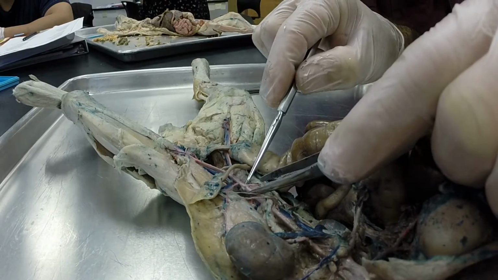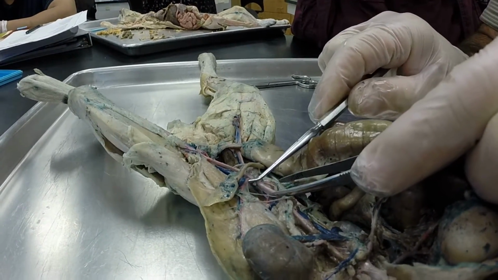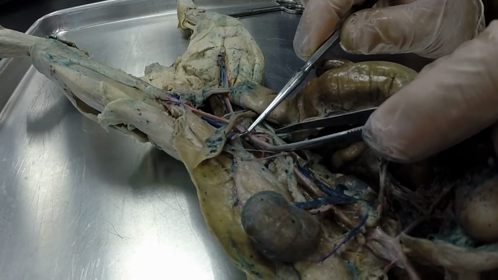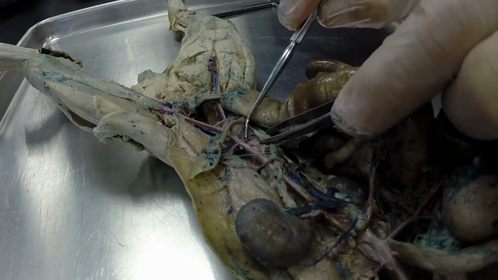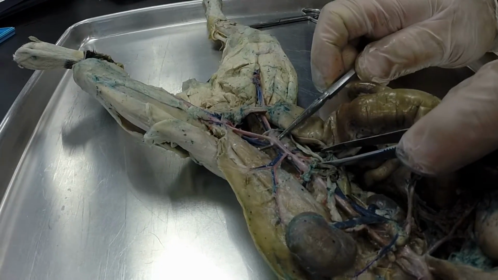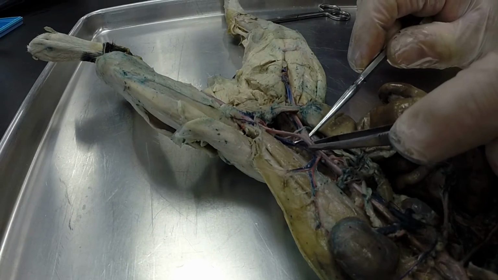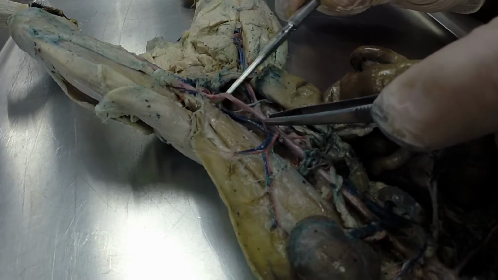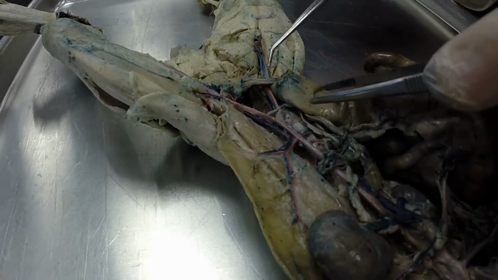And then we're back on the descending abdominal aorta right here. Next branch is the iliolumbar artery. This would be your left iliolumbar artery. And there's your right there. Okay, descending abdominal aorta again. We're going to come down to where it forks. So it's going to fork twice. The first fork, these are called the external iliac arteries. This would be a left external iliac artery.